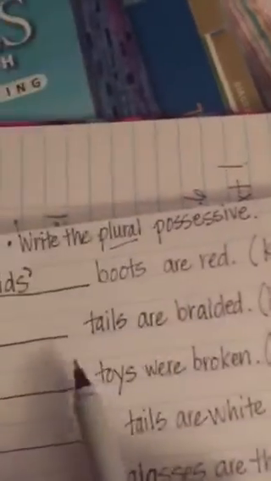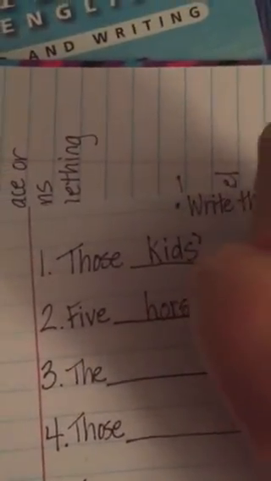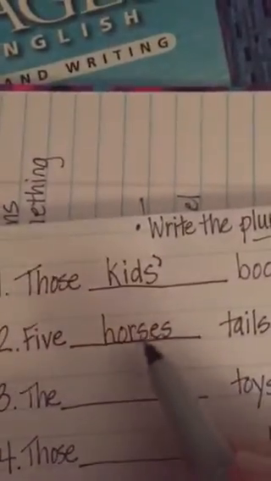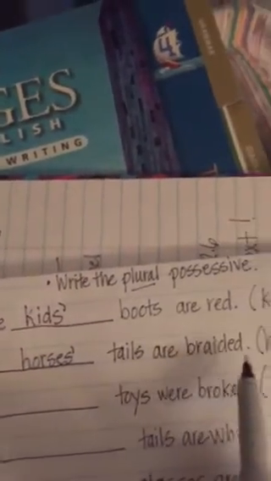Number 2, 5 horses' tails are braided. First we're going to make horses plural. We add an S. It does have an S when it's plural, so if you thought we're going to put the apostrophe after this, you are correct. 5 horses' tails are braided.